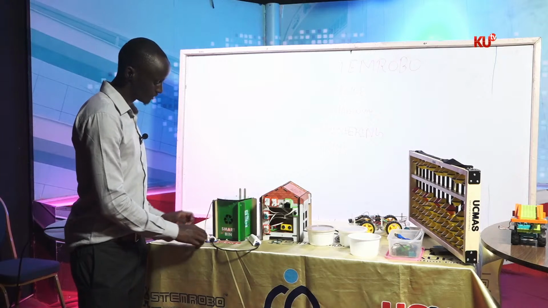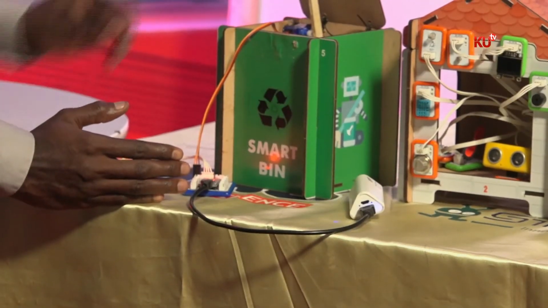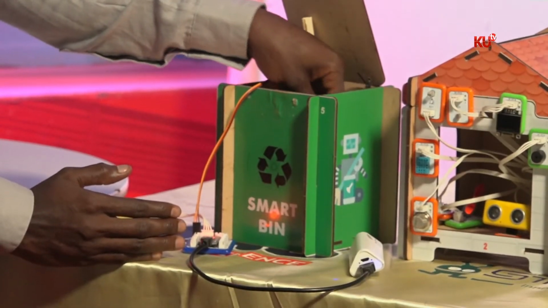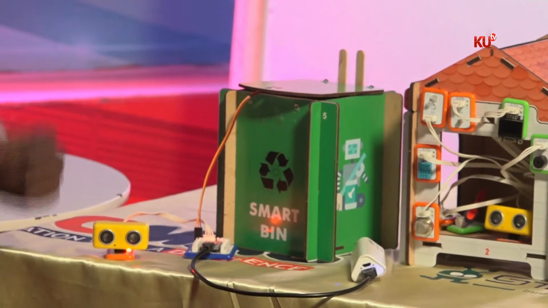So you can see whenever I come close to the smart bin, it opens, and then you can throw your trash inside. After throwing your trash inside, you withdraw your hand and it closes automatically.